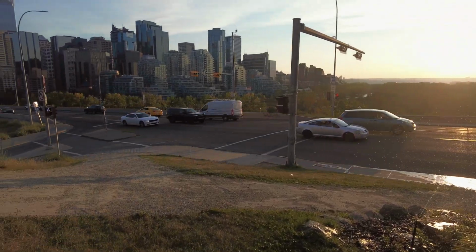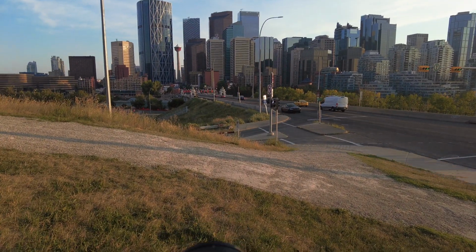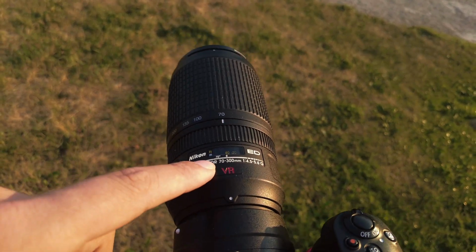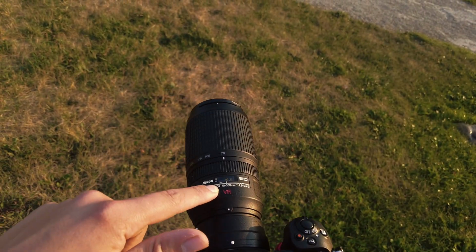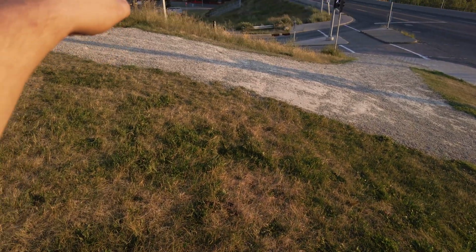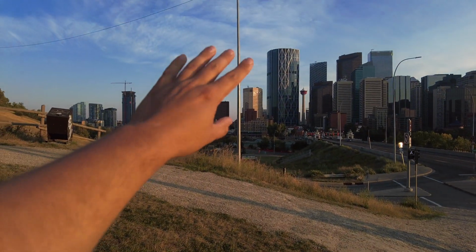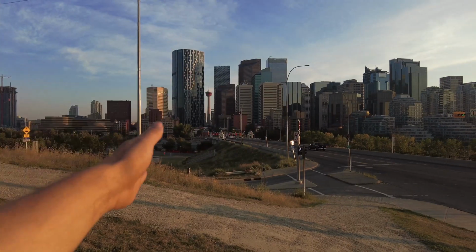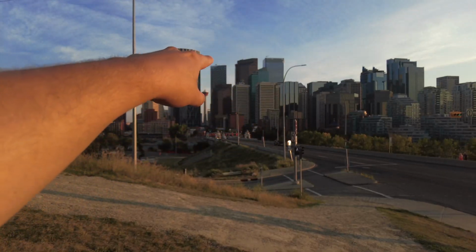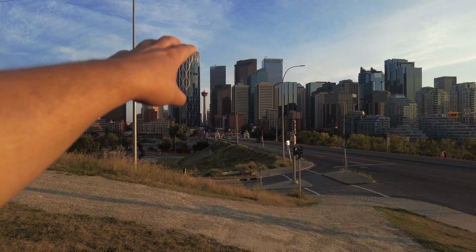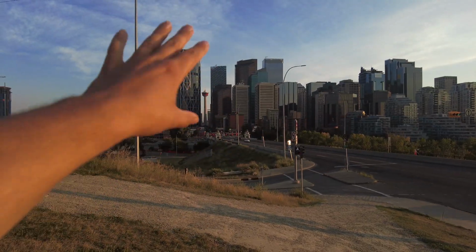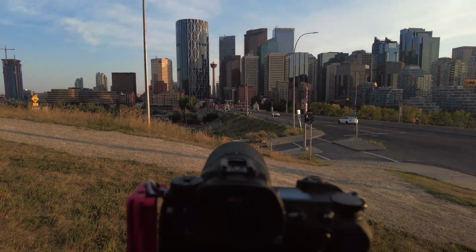Alright, enough of that. Let's have a look at the lens we're using. Today we will be using the Nikon 70 to 300 millimeter telephoto lens. You might be wondering why. The reason why is there's this giant pole right there that's in my way. So with the 70, I can zoom in just enough that it's going to crop that out. But unfortunately, we will lose a little bit of the top of the Bow building. But we'll get the Calgary Tower, which is definitely one of the main things you shoot when you come down here. All right, let's get into the menu system.